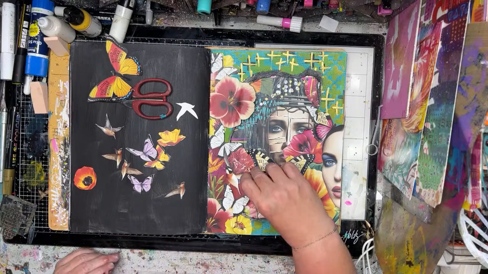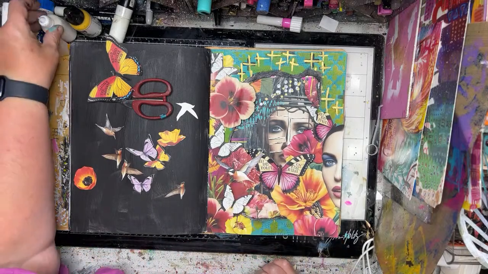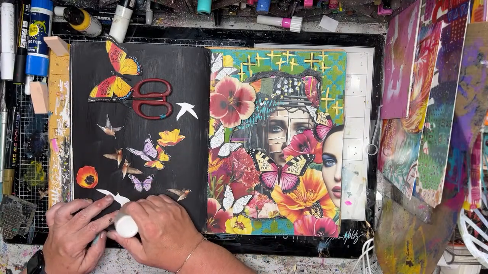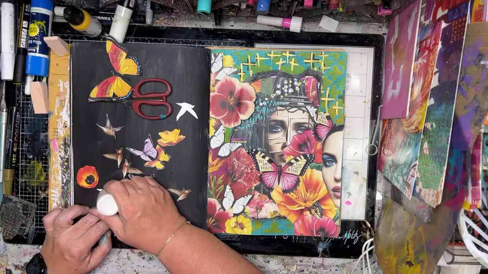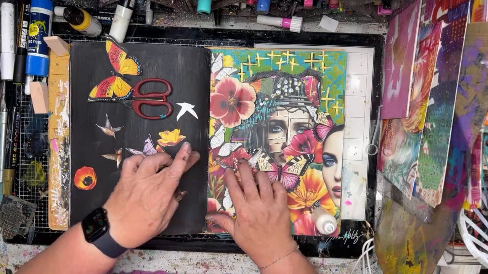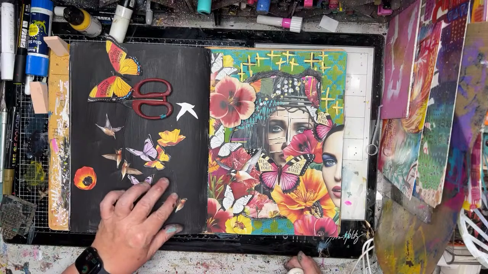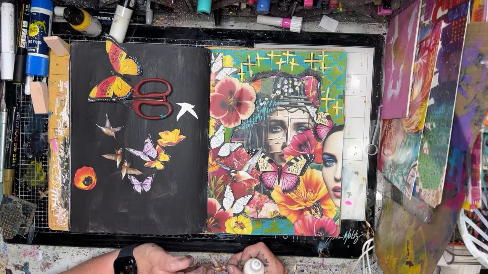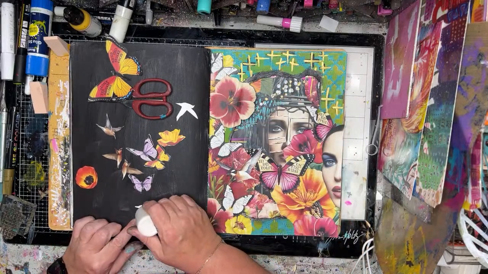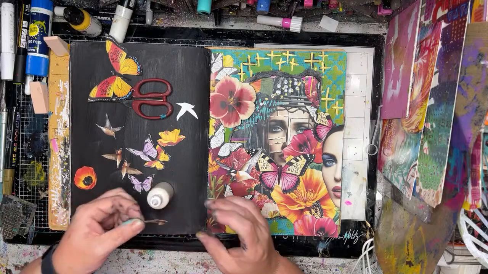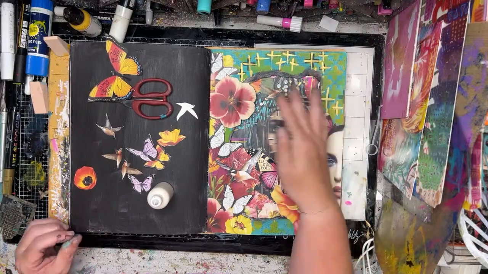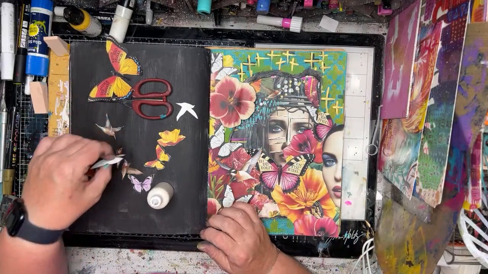Okay. So I actually quite like that bird there. So I'm going to chuck him in. Might have some birds in the background as well. So this is where you can kind of start looking at it as one page and start adding in your different layers.